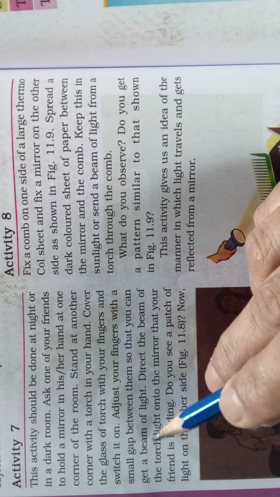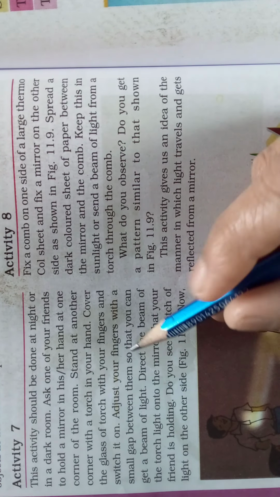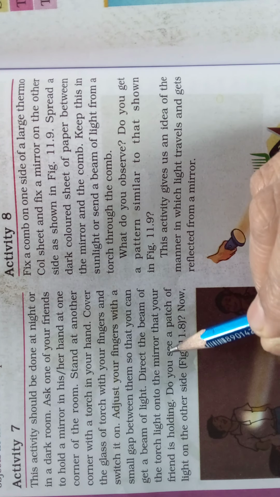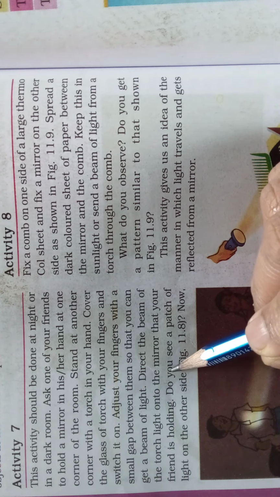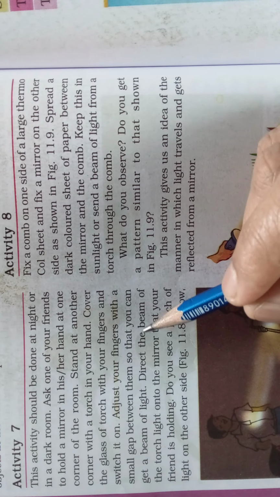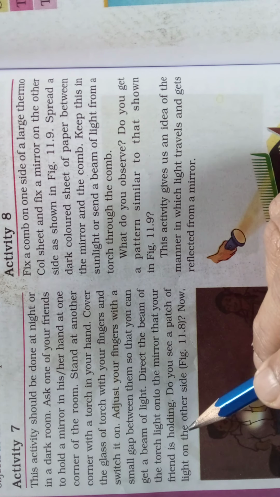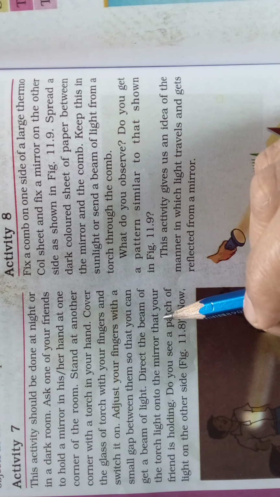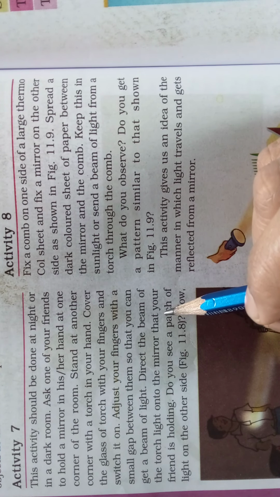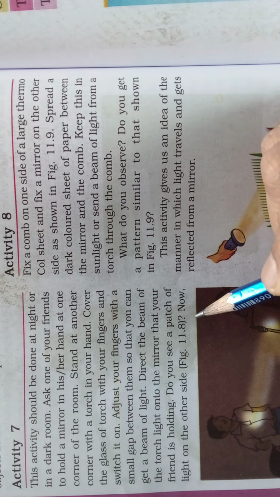Adjust your fingers with a small gap between them so that you can get a beam of light. Direct the beam of the torchlight onto the mirror. Focus the light on the mirror that your friend is holding. Do you see a patch of light on the other side?